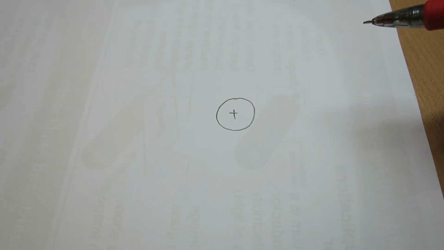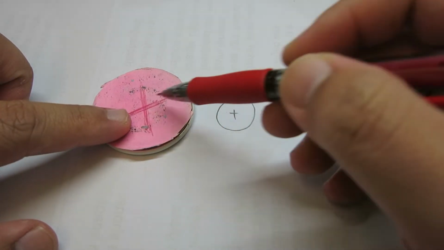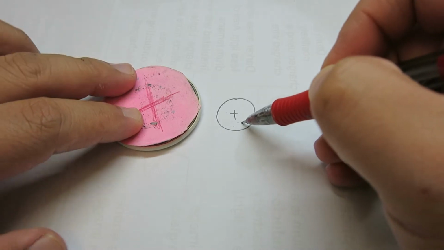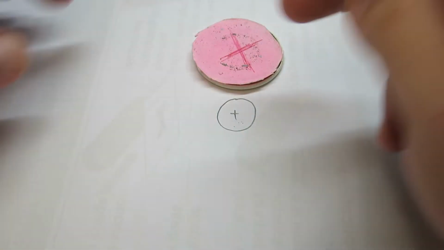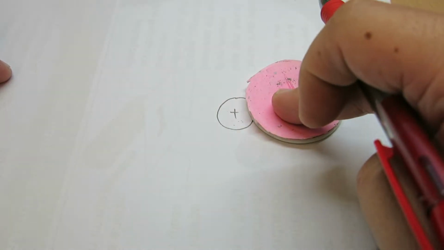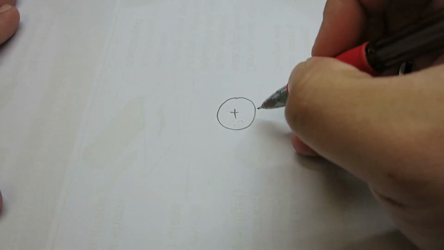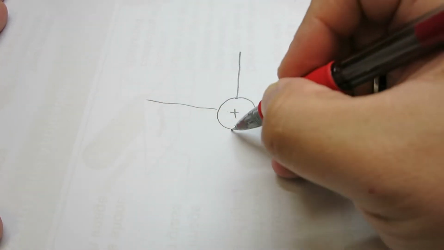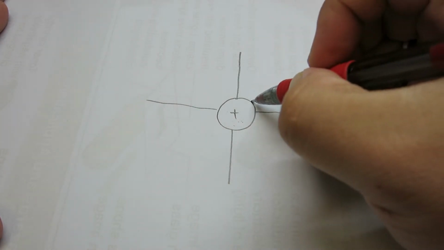So let's say I have a positive charge just here. If I place a test positive charge here, how will this test positive charge, the pink one, move? Because of this charge, it will move away in this direction, because like charges repel. If I place it here, it will move away in this direction. Place it here, it moves away in this direction. If it's at an angle here, it will move away in this direction. So just draw these field lines.